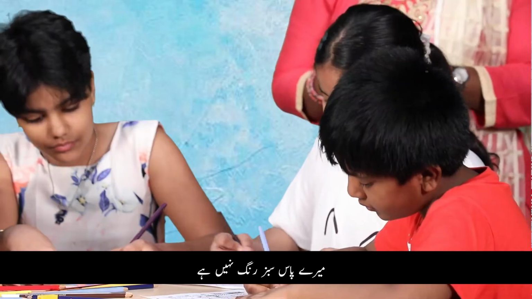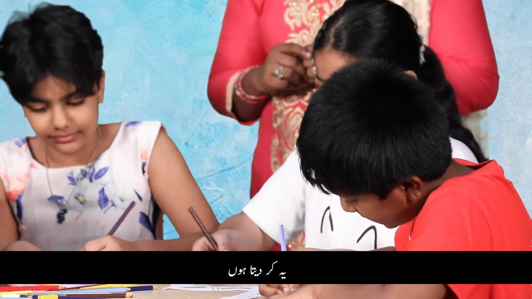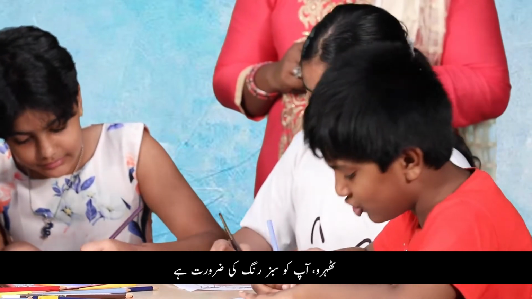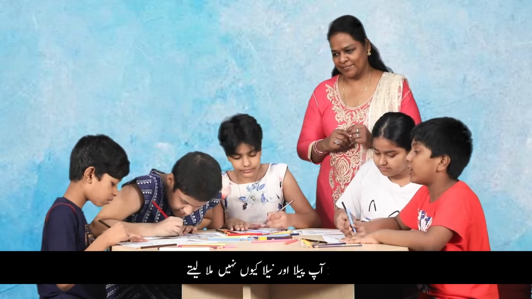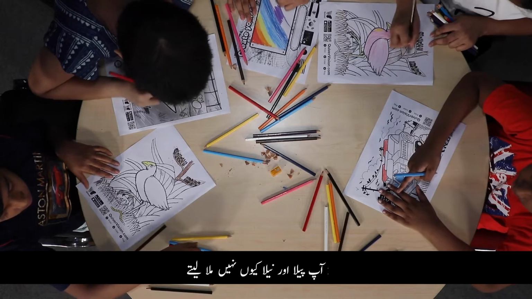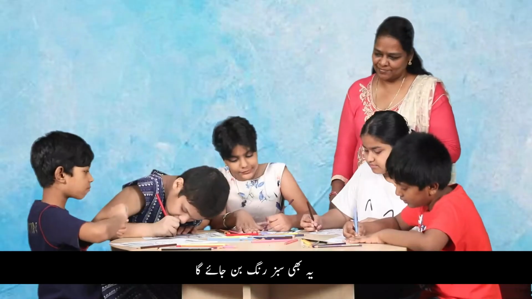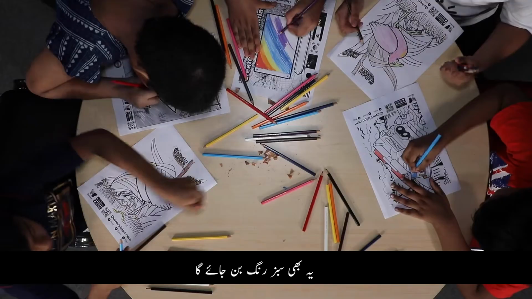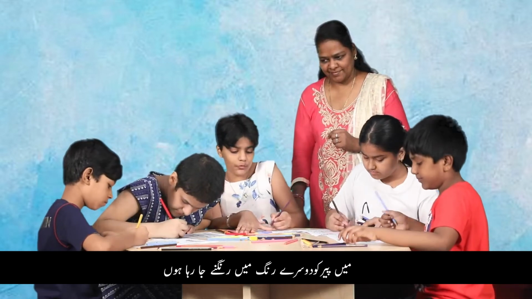I don't have green. There's no green. I'll do this. Wait, you need a green? Because he has flowers. Why can't you do yellow and blue? Oh my god. That also becomes green. I'm going to color the legs some different colors.